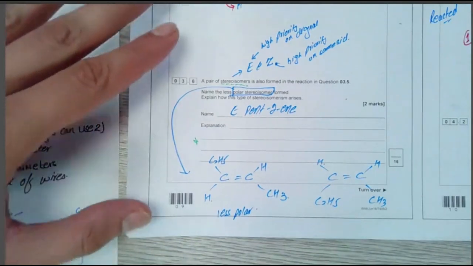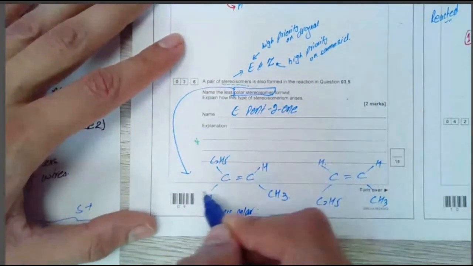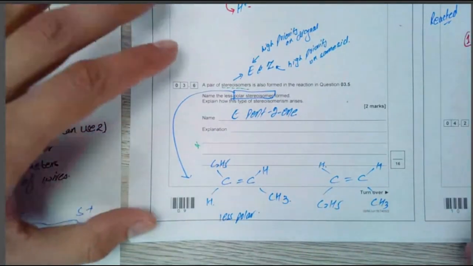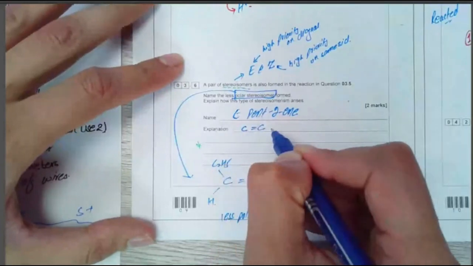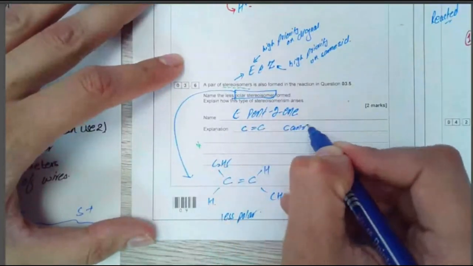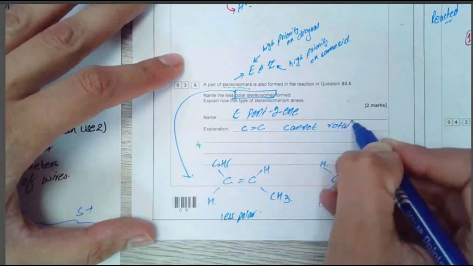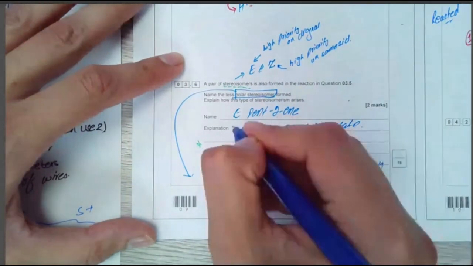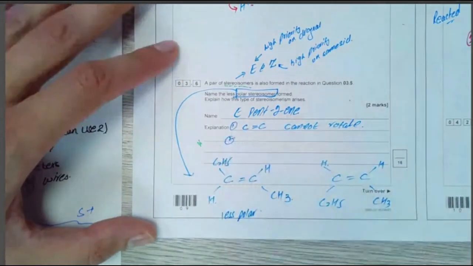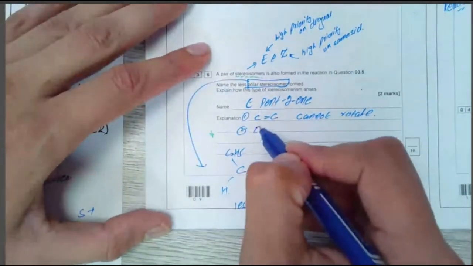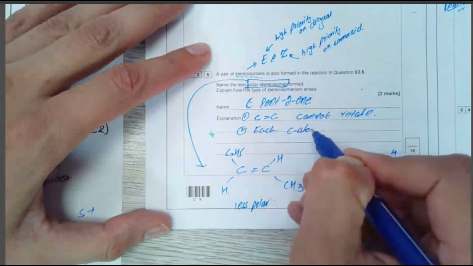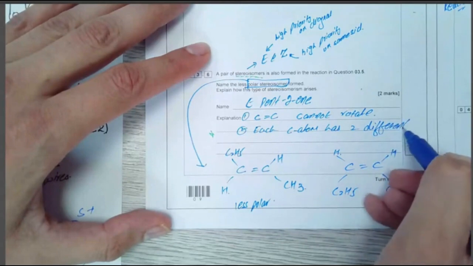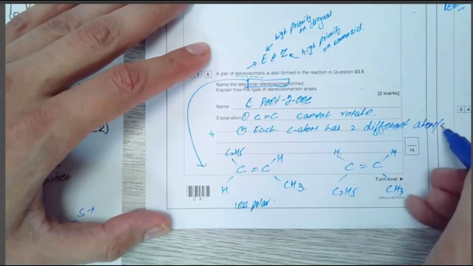Yeah. Okay, so in this case, why does this kind of E and Z isomerism occur? This is because C double bond C cannot rotate. Number one. And the second condition that we all need to know is that each carbon atom has two different atoms or groups.